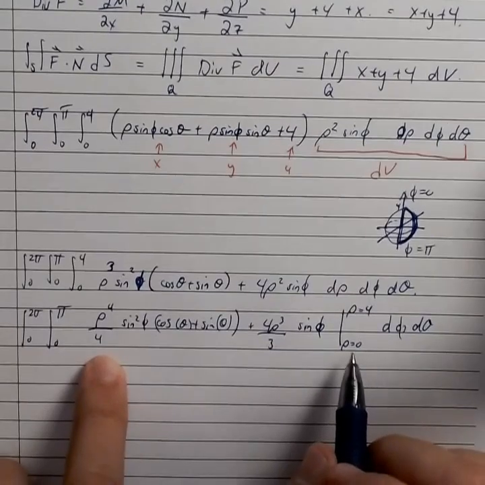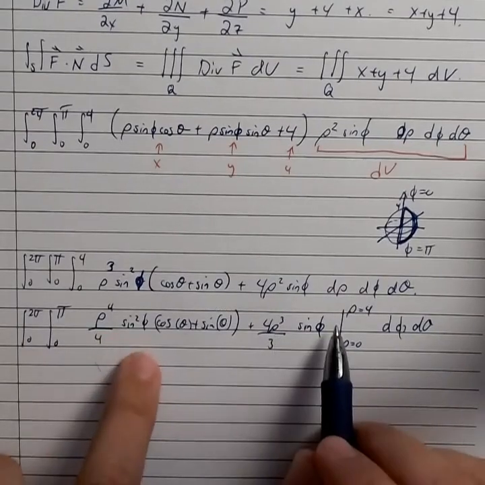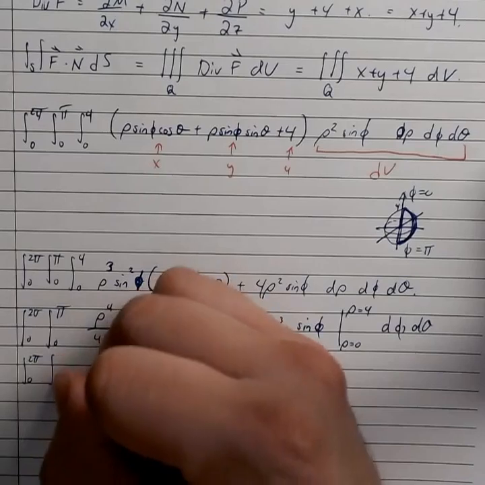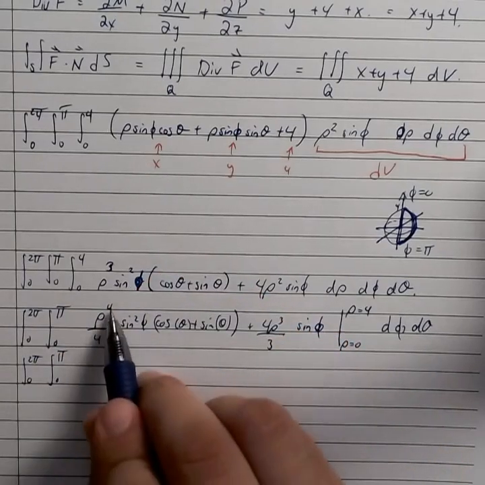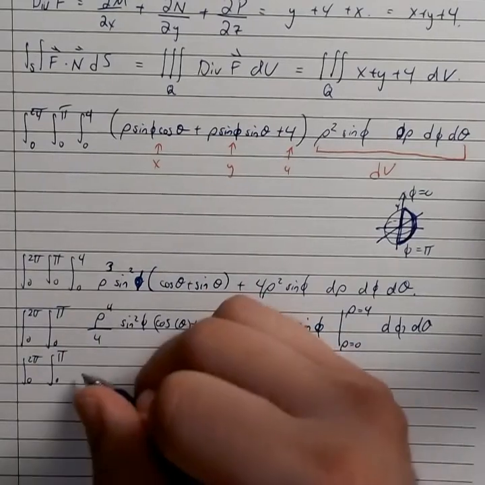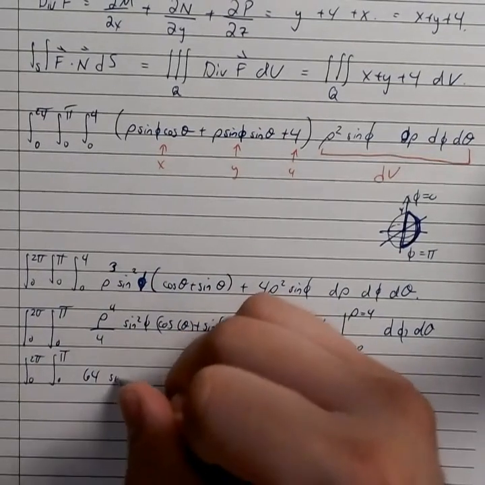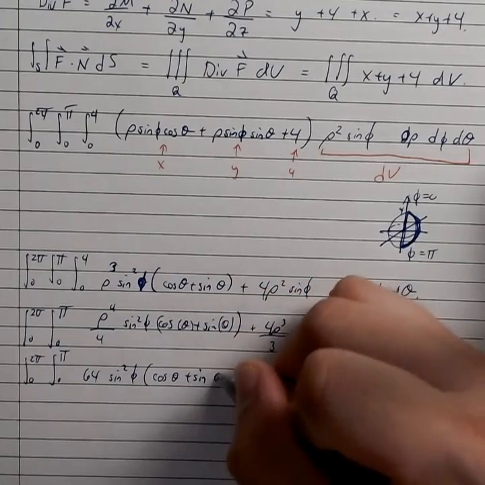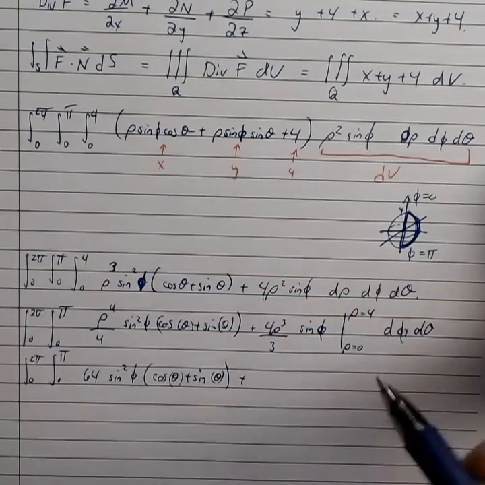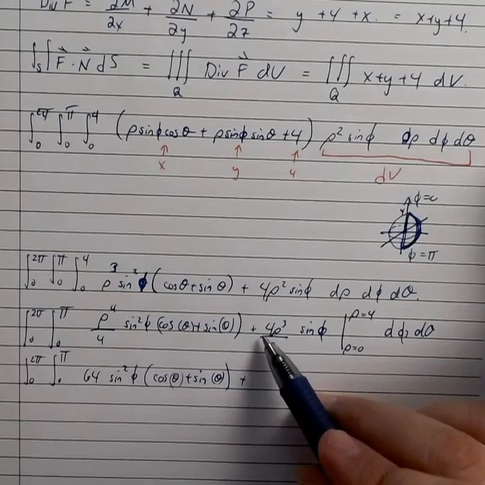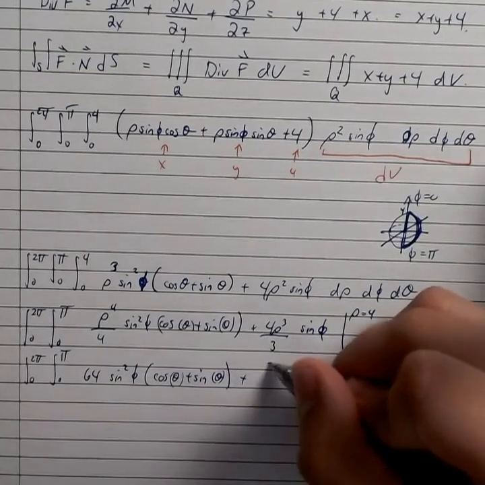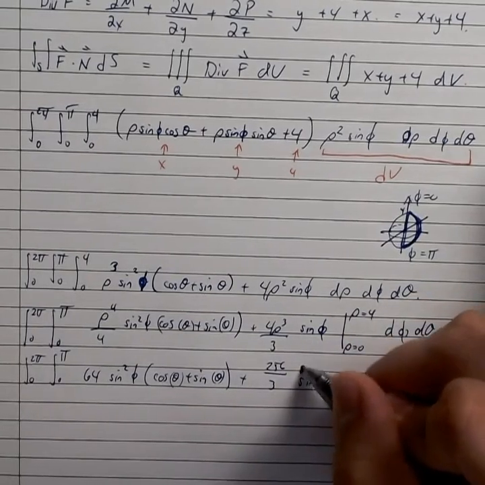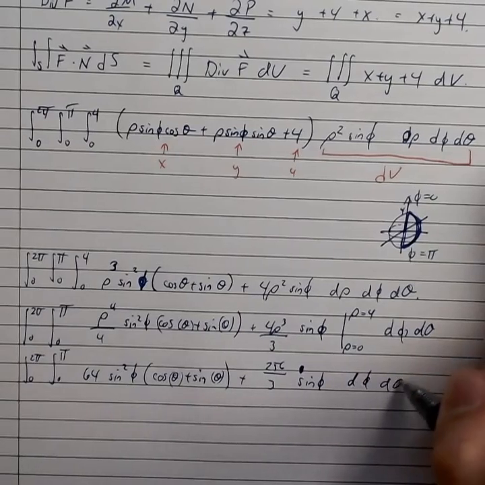I can now substitute in rho is equal to 0, which makes those both 0, so I don't care about that one. And if I substitute in rho is equal to 4, that's going to give me the integral from 0 to 2 pi of the integral from 0 to pi of 4 to the 4th divided by 4, that's 4 to the 3rd, which is 64, sine squared of phi times cosine of theta plus sine of theta, plus 4 to the 3rd times 4 is 4 to the 4th, so that's 256 over 3 times the sine of phi, d phi d theta.